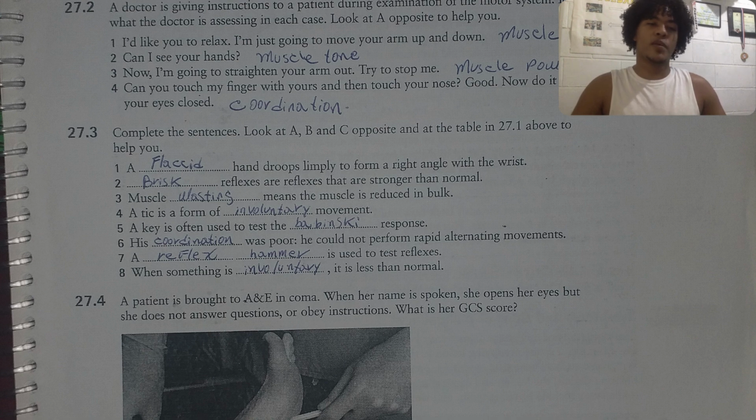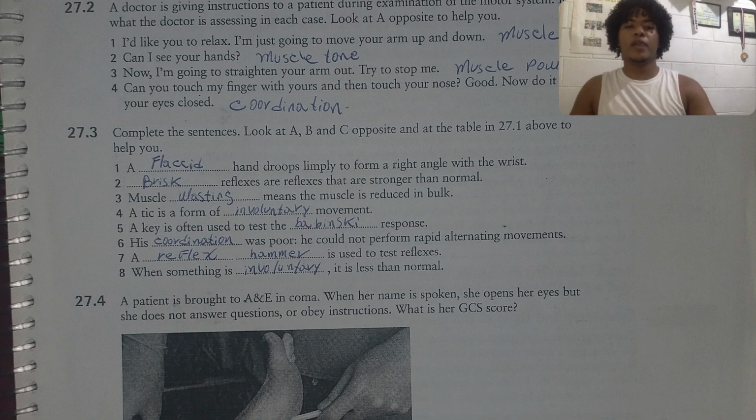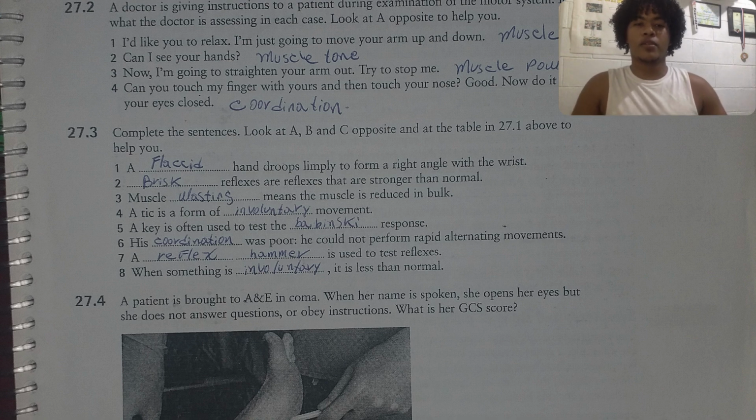Exercise 27.4. A patient is in a coma when her name is spoken. She opens her eyes, but she does not answer questions or obey instructions. What is her GCS score? The plantar reflex.